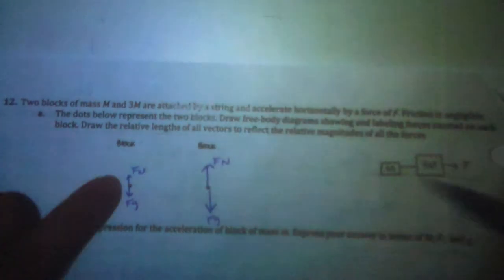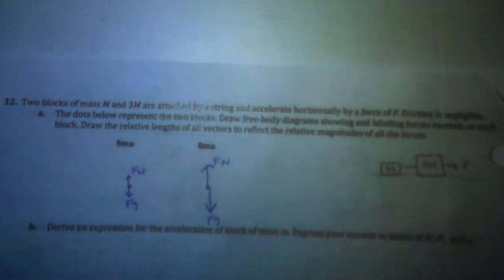Here we are accelerating horizontally. Friction is negligible, which means I can ignore it. Here I've got two masses. They each have a force of gravity. 3m obviously has a greater force of gravity, so it's like 3 times greater. And then they're on a surface, so the normal balances out the gravity force.